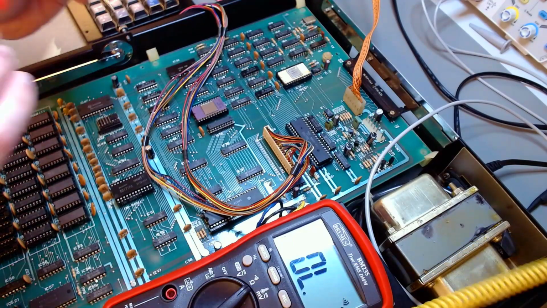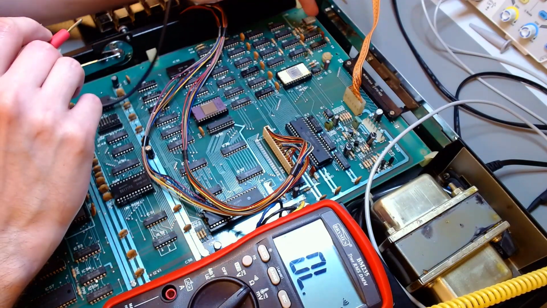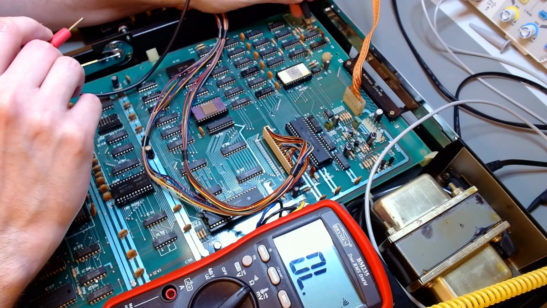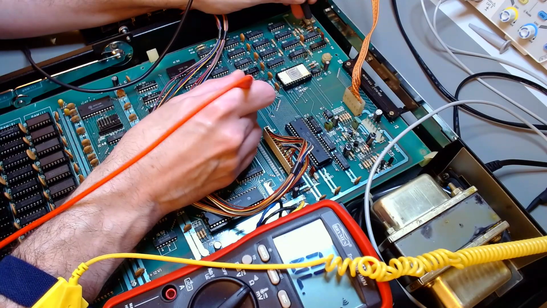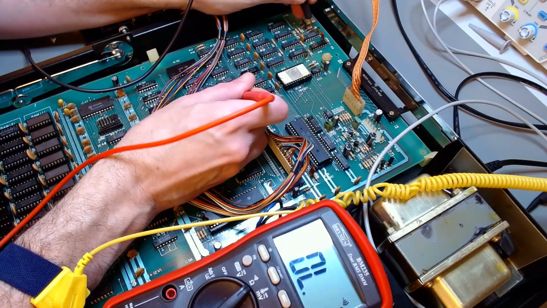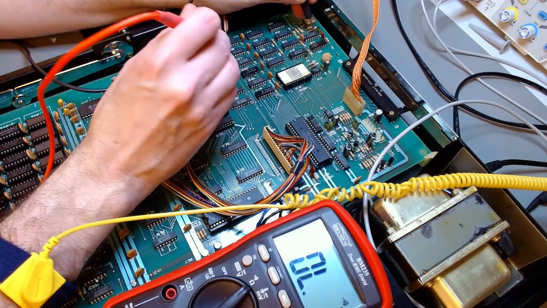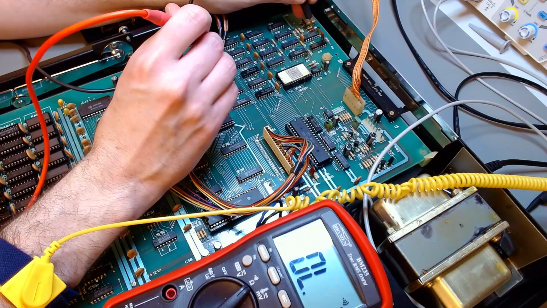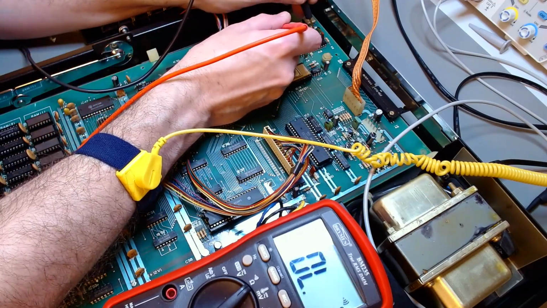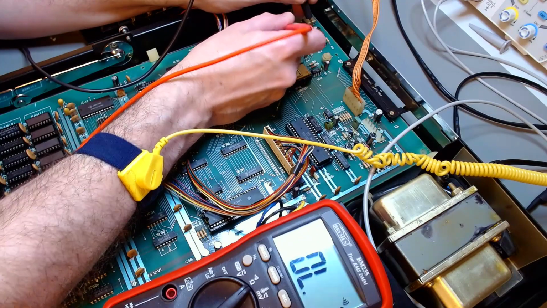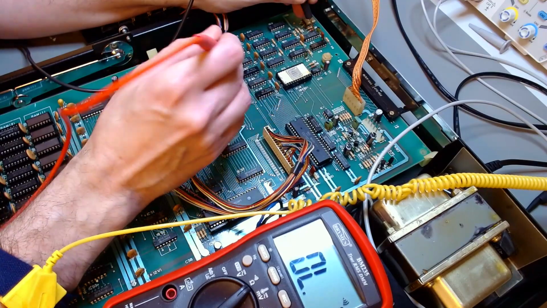Okay, let's see. The clock is supposed to come from pin 8 of IC 7, which is this one here. So this is pin 8. It should go to pin 2 of the shift register. And it doesn't go there. Interesting. The clock is also supposed to go to pin 1 of IC 9, which is this. There it goes. But it doesn't go to the shift register.